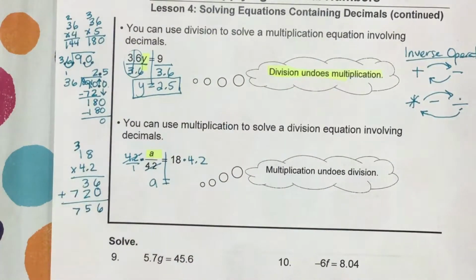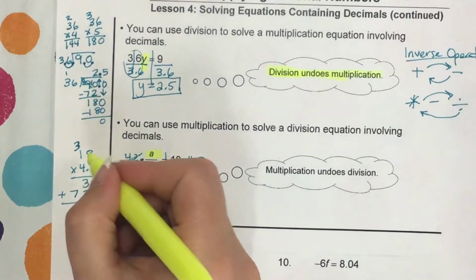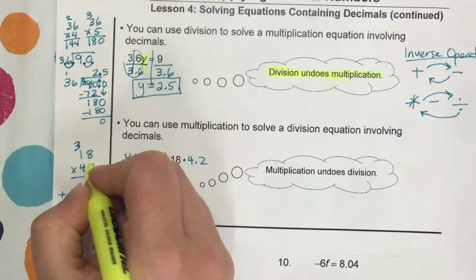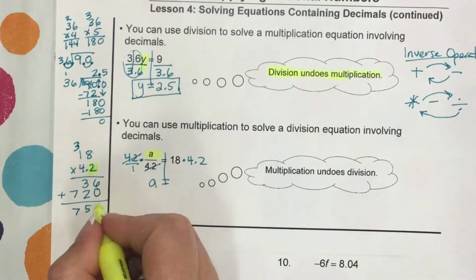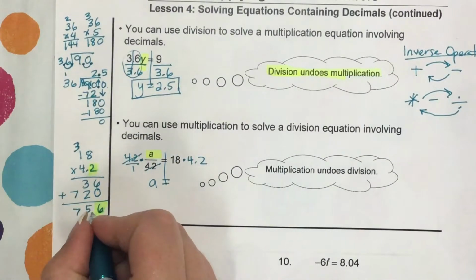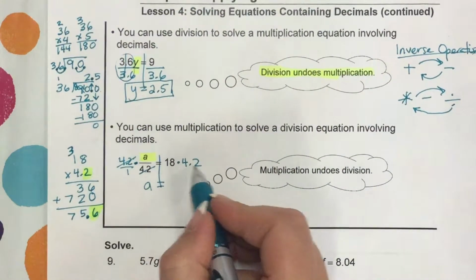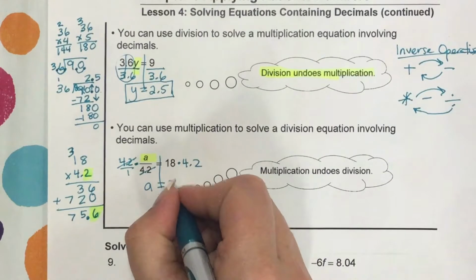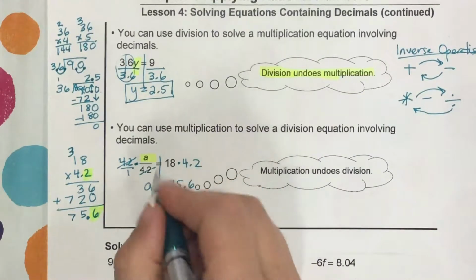All right, now we just need to count up the decimal places. So no decimals there, but there is one decimal place here. That means we need to have one decimal place in our answer. So that's it right there. So 18 times 4.2 ends up being 75.6.